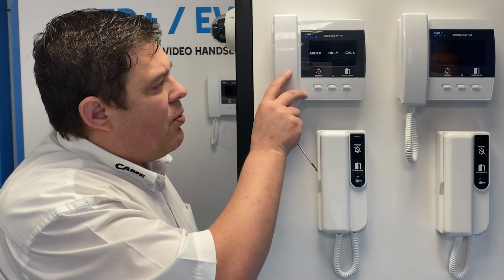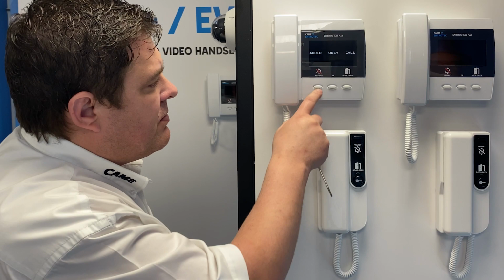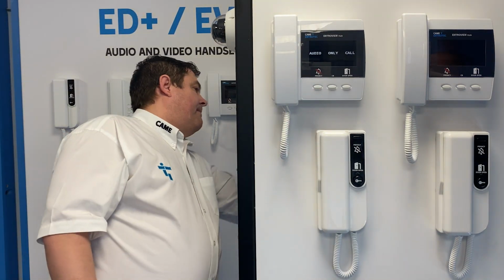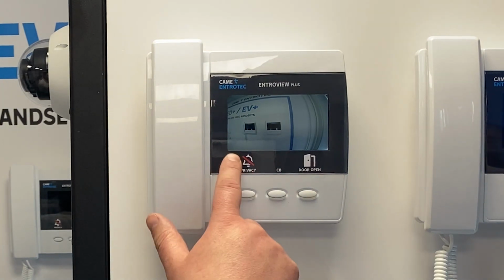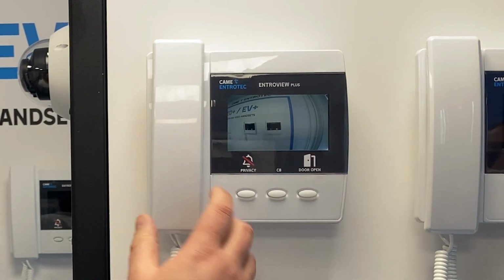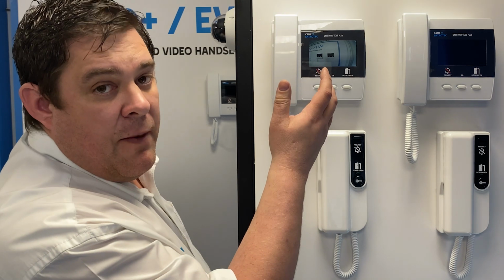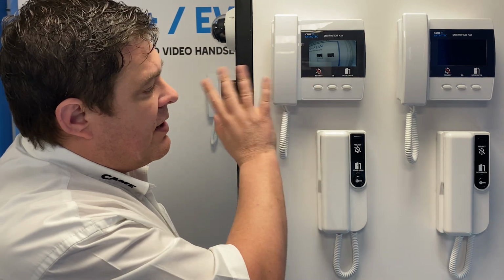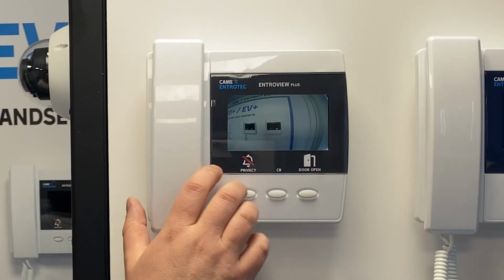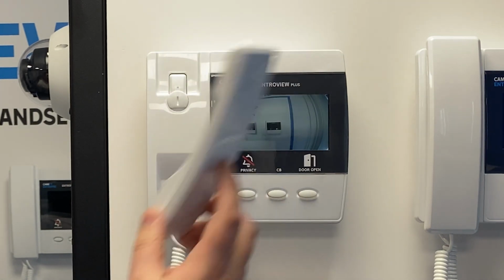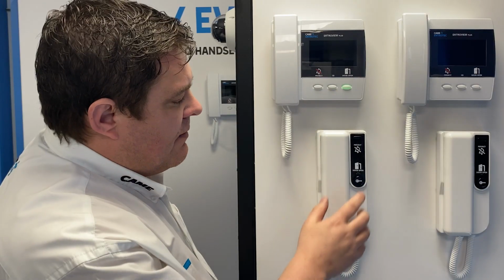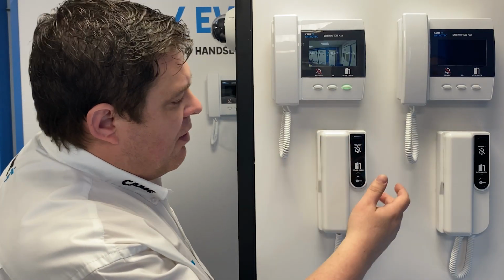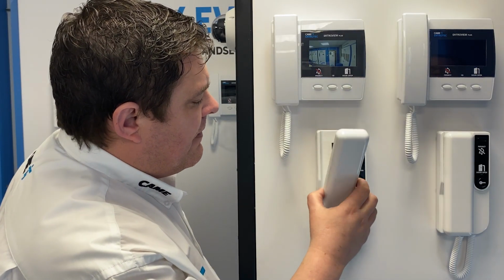I'll just now make a call to the handset, and we shall see it in use. There we go. So now you see the video picture coming in. At this point, you've got the option to open the door to your tenant. If you don't wish to, you can leave the phone ringing, or you can press the privacy to cancel the call down. You can pick the phone up and open the door at that stage. The audio system will do exactly the same thing, however you obviously do not get a video picture.